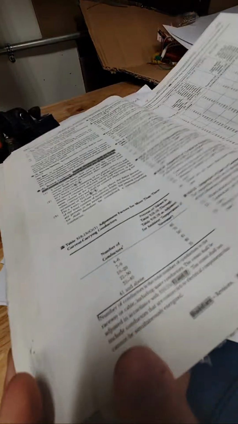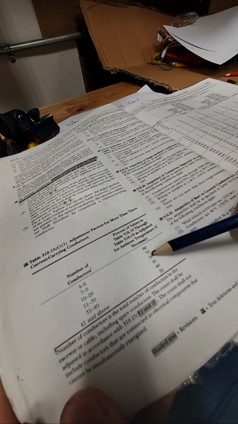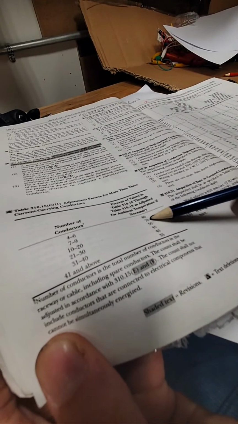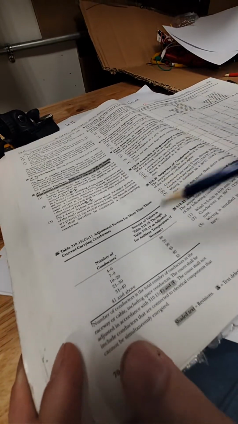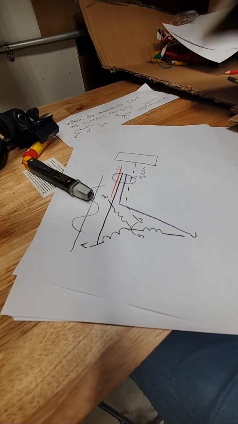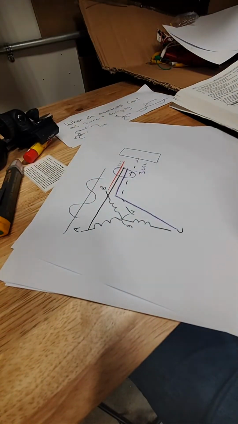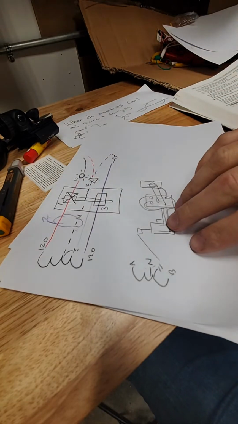That's why typically you can't have more than 3 Romexes per connector, because you're going to wind up with 6 current carrying. Anything more than that, 4 to 6 in the code, is 80%, and 7 to 9 current carrying conductors put you at 70%. So that's one reason why you can't have so many Romexes per connector, because you have a lot of 120 volt loads with individual neutrals, because a Romex has individual neutrals.